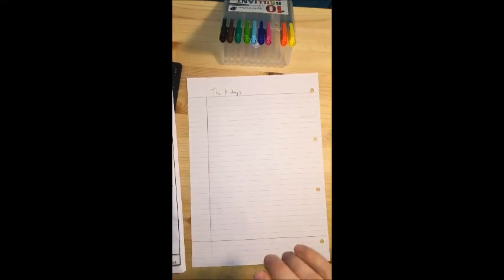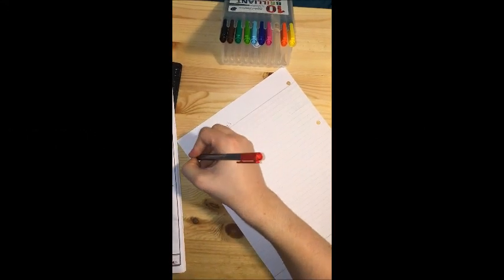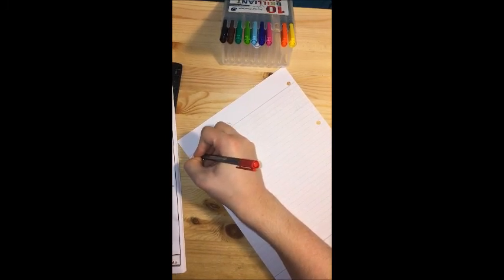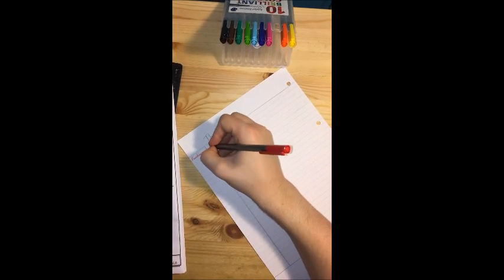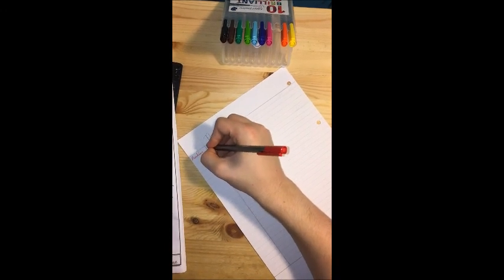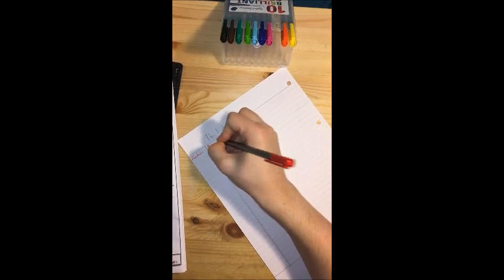The first piece of information that I'm going to write is about the functions, so in the margin I'm going to write functions. For key facts I'm going to use a red pen. The functions of the kidneys is to remove urea, the adjustment of ions, and the adjustment of water content in the blood.